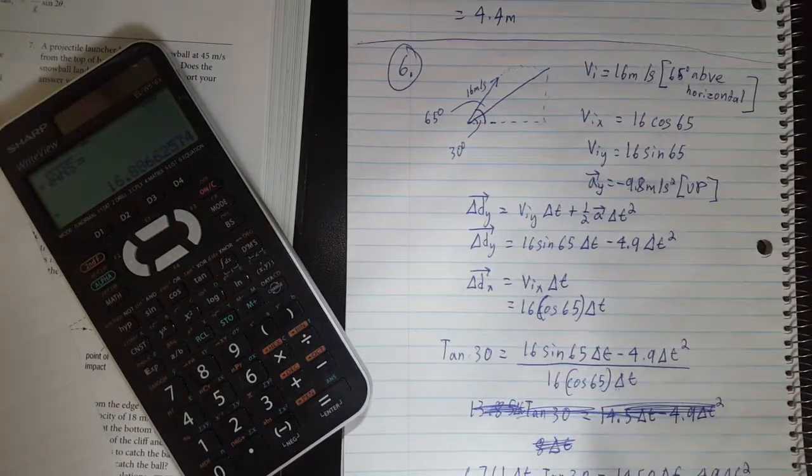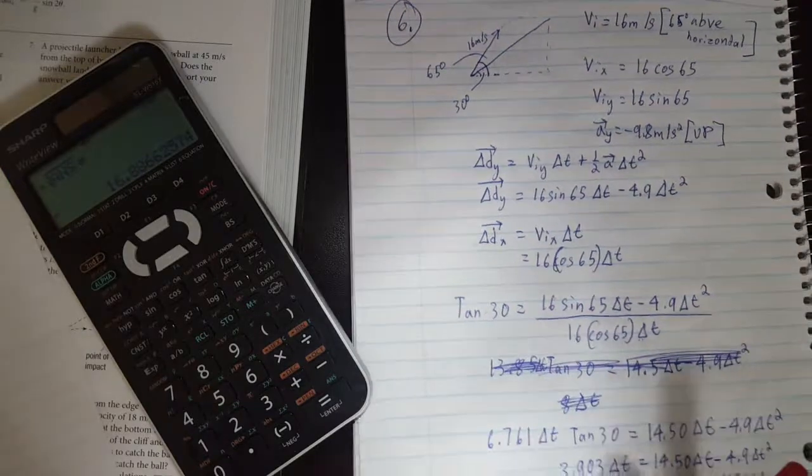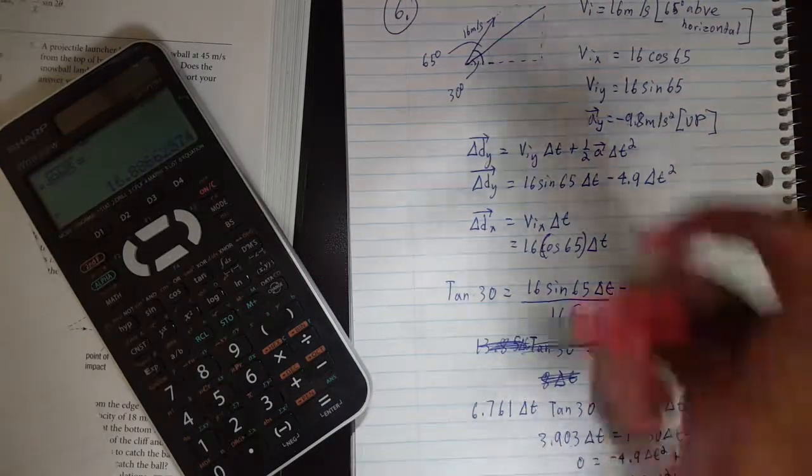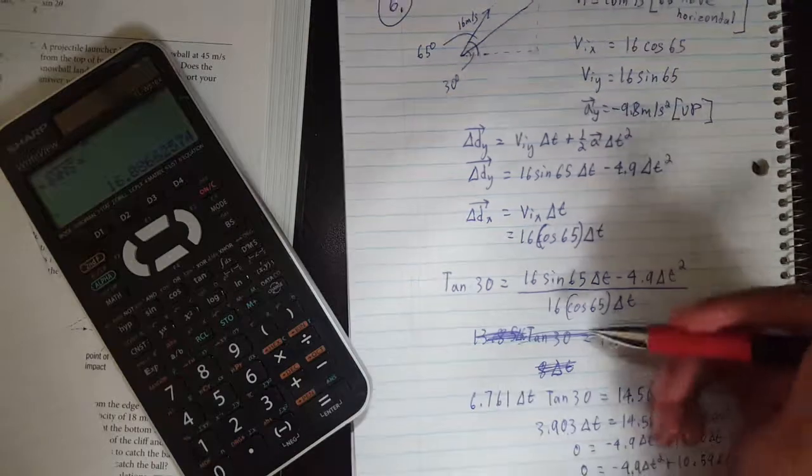So yeah, hopefully this video helped you out in this problem. I know it's a little bit tricky, but it doesn't look that hard after you've gone through the steps.